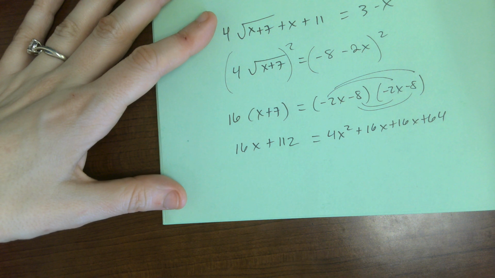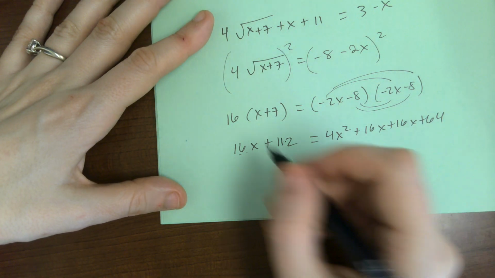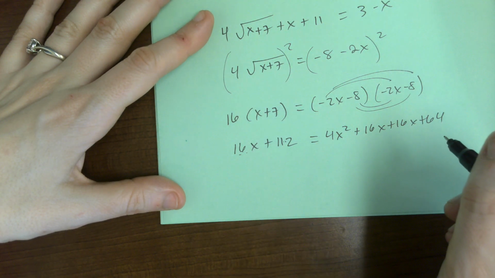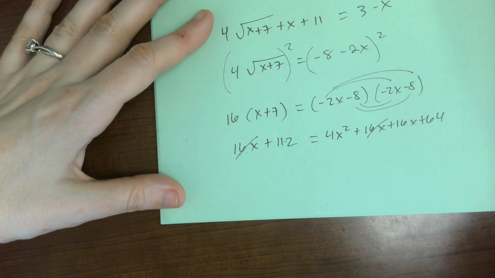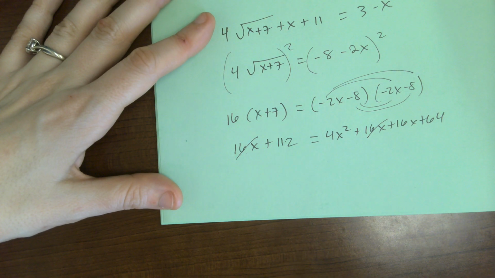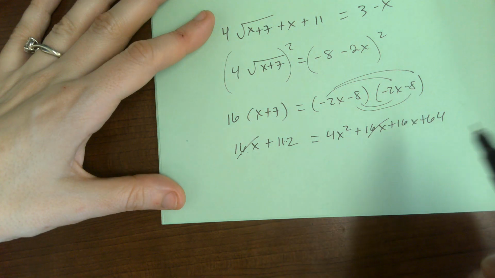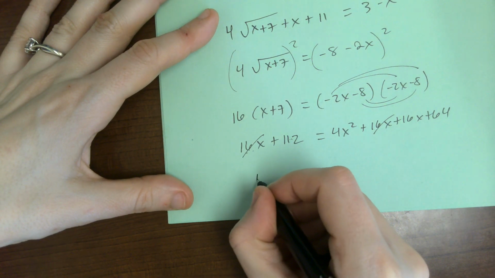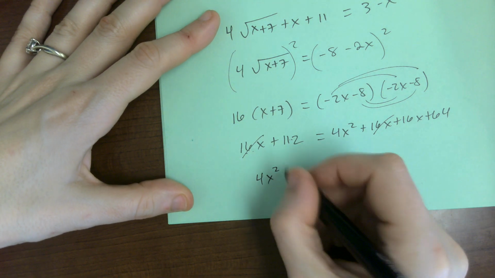And guys, if you see this right now, we could actually subtract these over now. So I'm subtracting 16x from both sides. So that would make one of those cancel. And then we're also subtracting 112. So 64 minus 112 is negative 48. Okay, so I'm moving everything over there, but I'll keep my x's on the left.